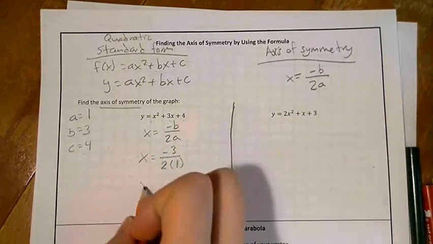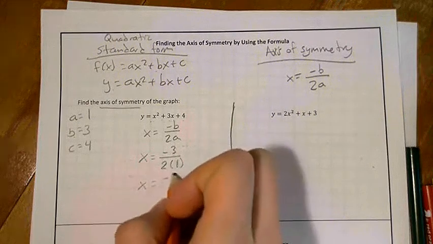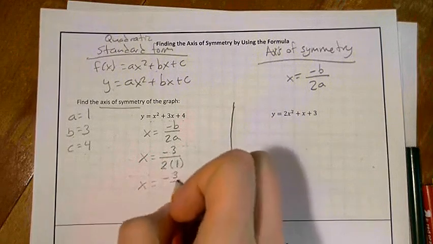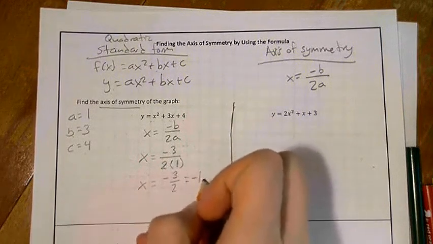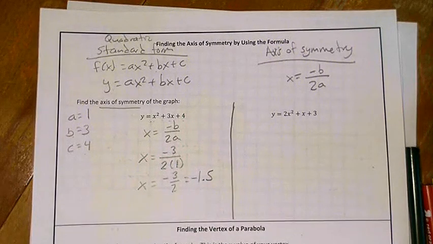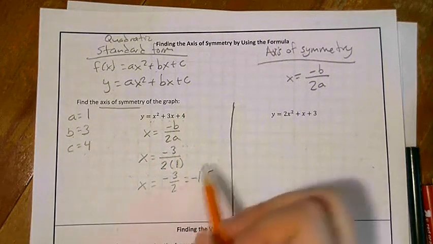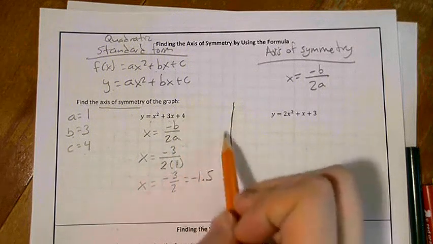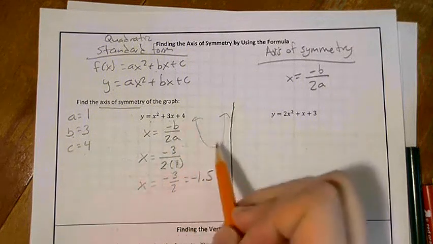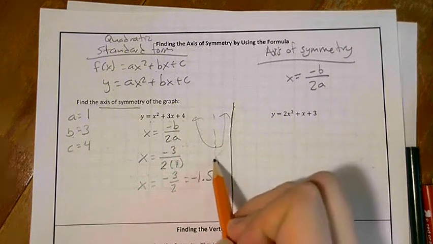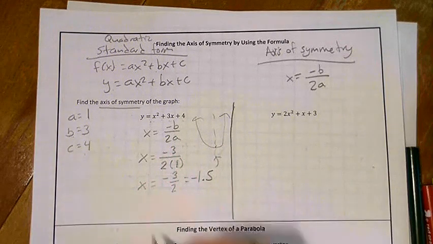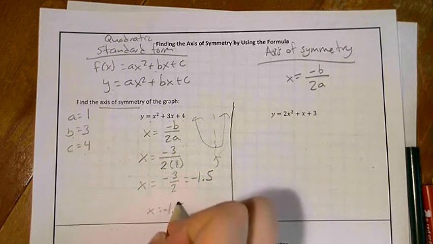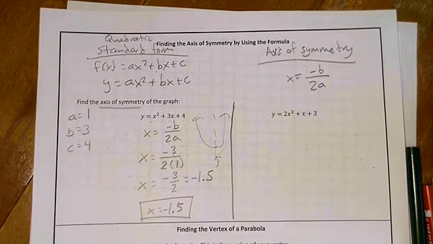So we have x equals negative 3 over 2 times 1, which is 2. You could also write that as negative 1.5. So on our graph, at negative 1.5, that is where our vertex would be and our line of symmetry, right? That would be the line. So x equals negative 1.5 is our axis of symmetry.